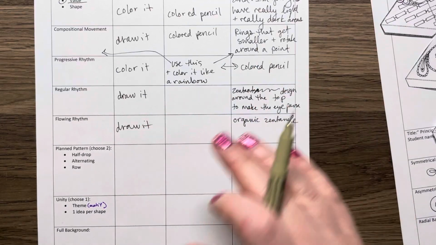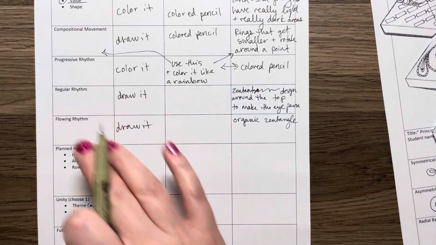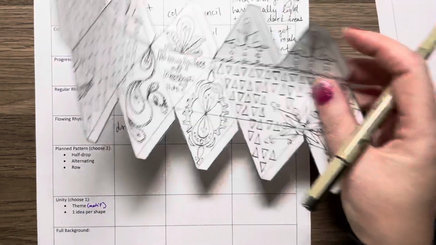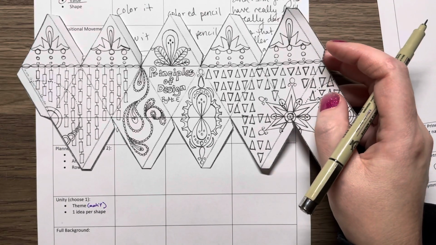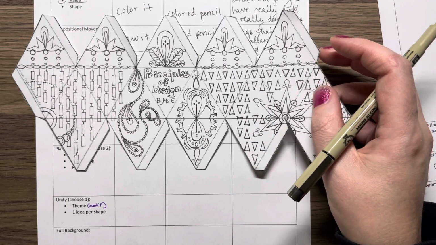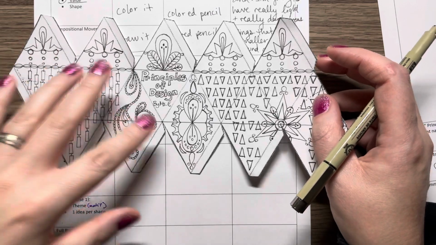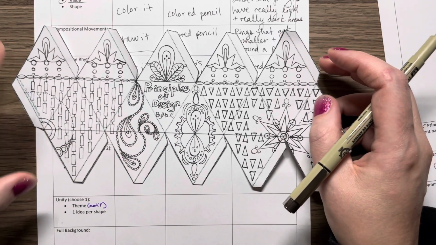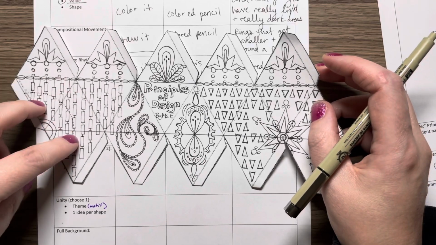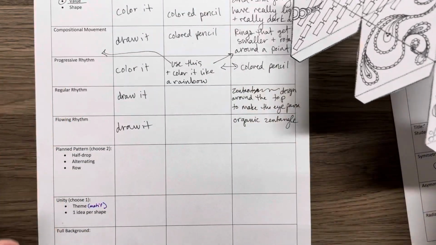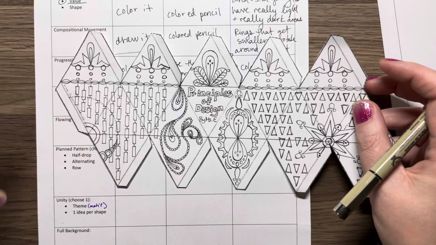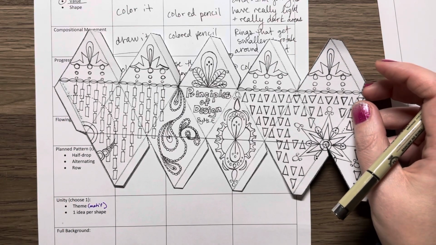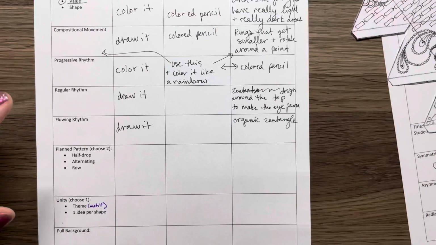So go ahead, take a break, fill this out, think about what you think you want to do. If you have ideas and you want to lightly sketch it on your paper in pencil, you can do that. Just don't do anything in pen yet, because I want to make sure that we get everything on there before you decide to ink stuff in and make it permanent, right?